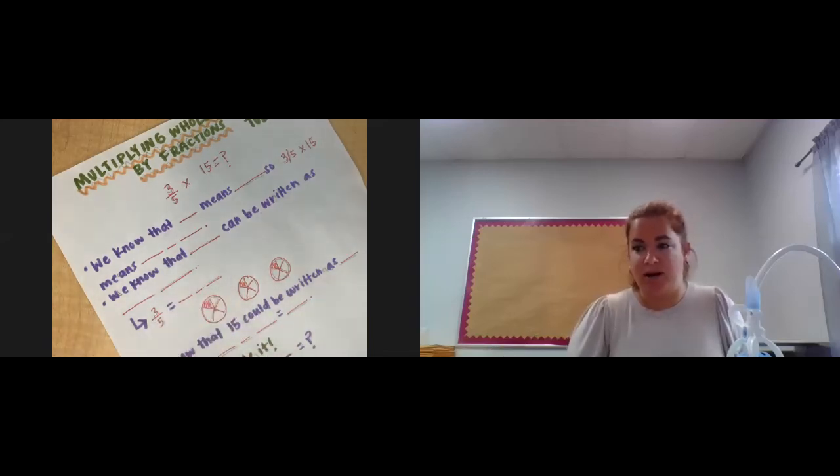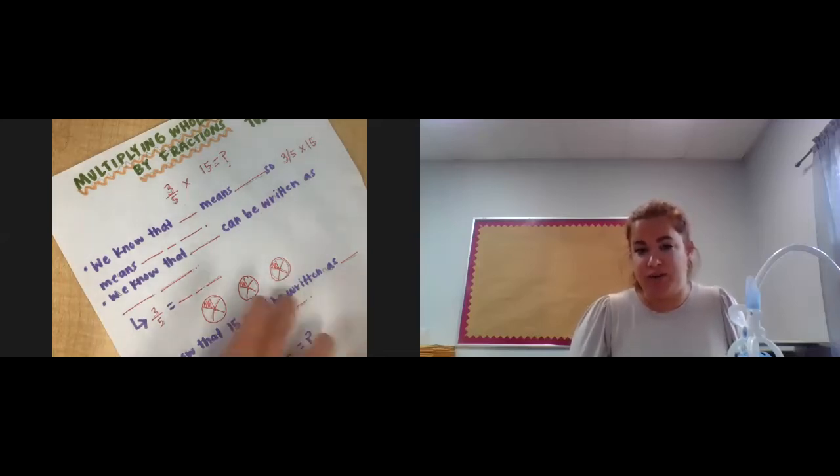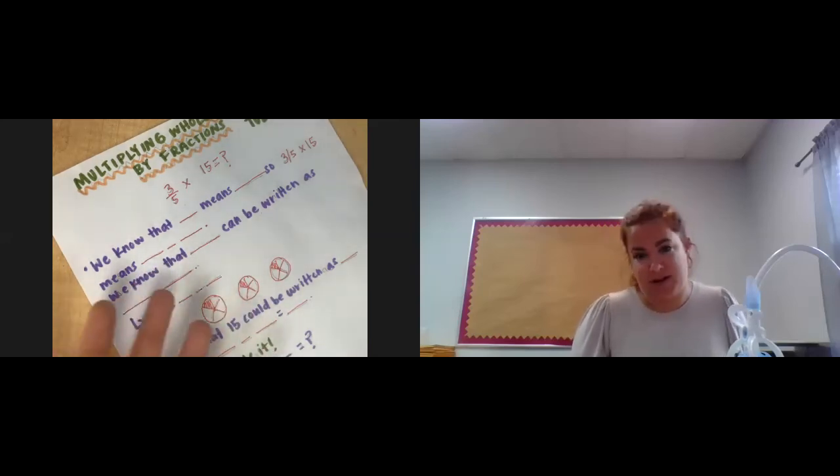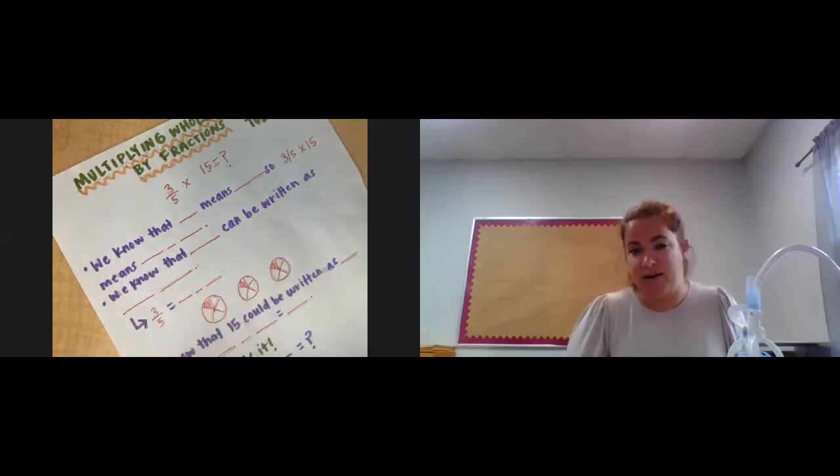And we talked about how if I knew that 1/5 of 10 was 2, then I could figure out what 3/5 of 10 would be, or 4/5 of 10 would be, because I found the unit fraction 1/5, and figured out what 1/5 of 10 would be.